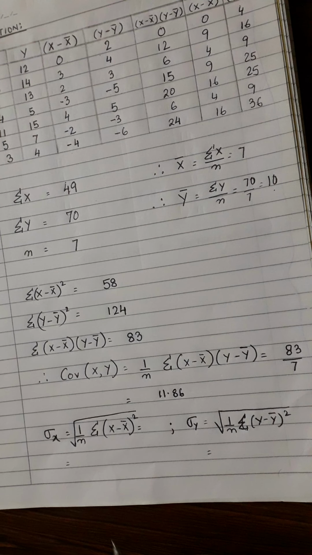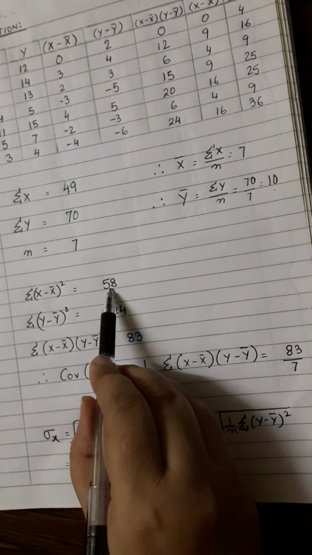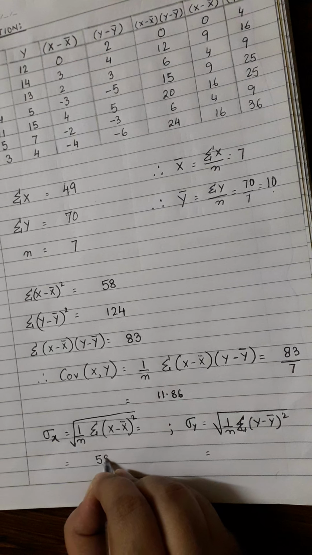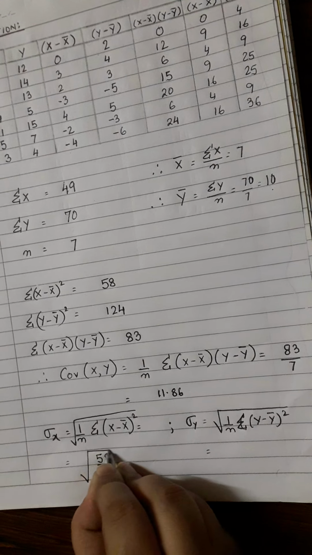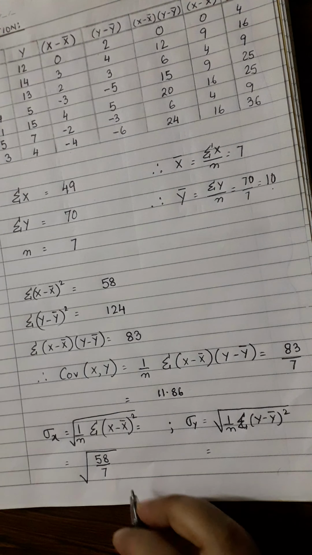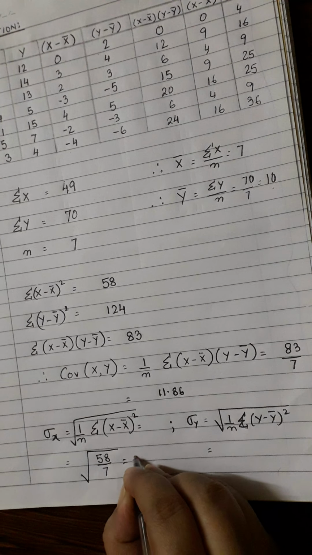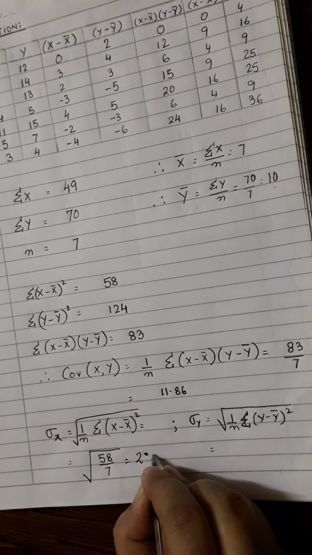So the covariance value we have got is equal to 11.86. Now let's calculate the variance values. Summation x minus x bar square, we have got the value to be 58 divided by n. N is equal to 7, and a square root of that will be equal to sigma x, or the standard deviation of x. The value is 2.878, so we'll take it as say 2.88.